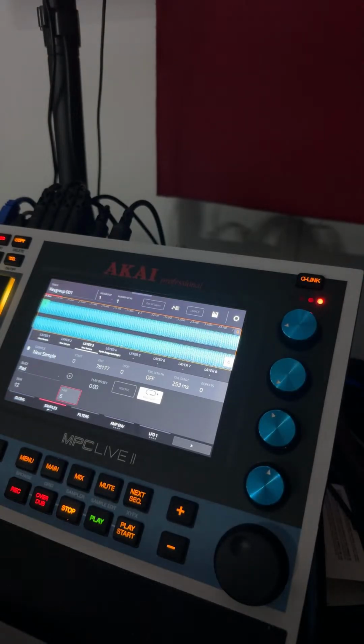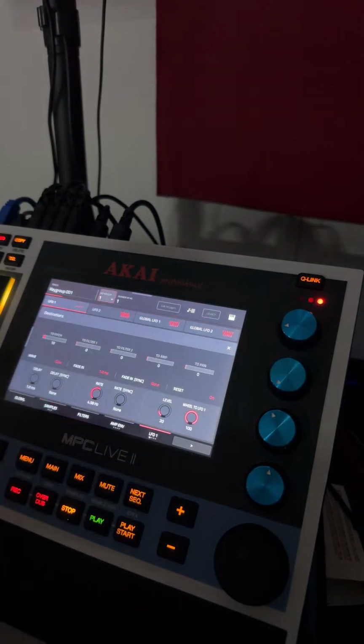And that's pretty much, let's say I like that, but I want to add modulations, right?